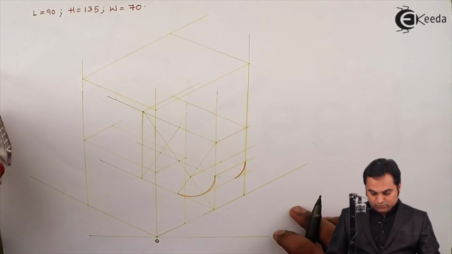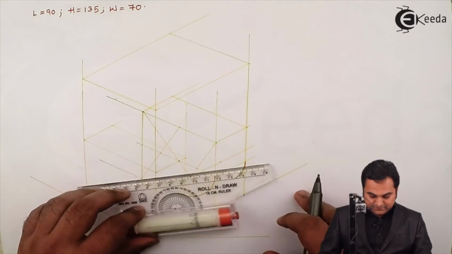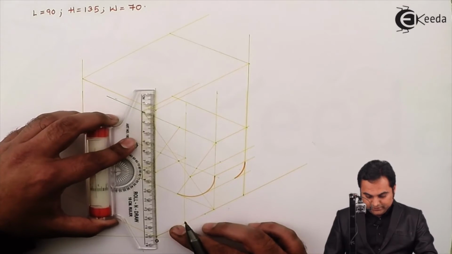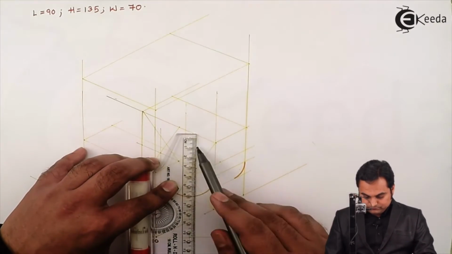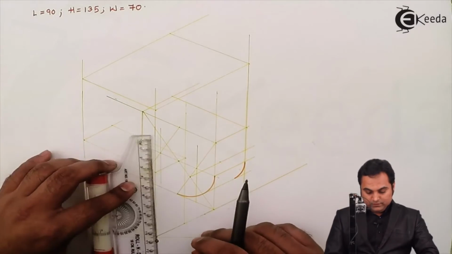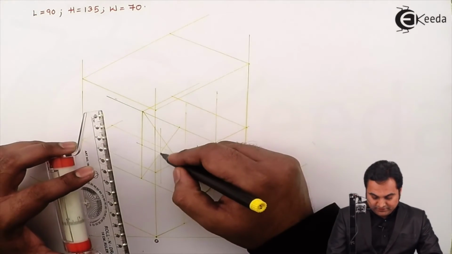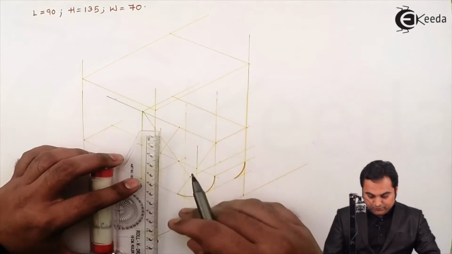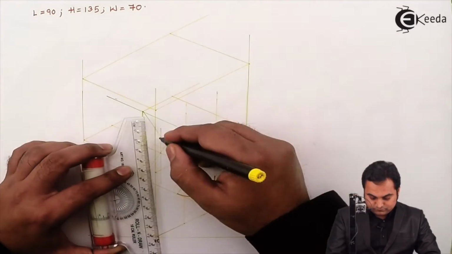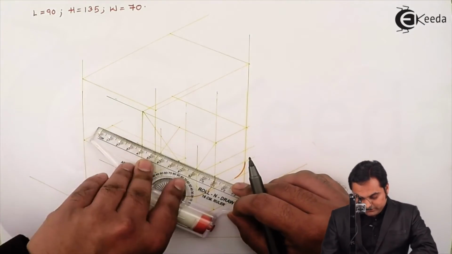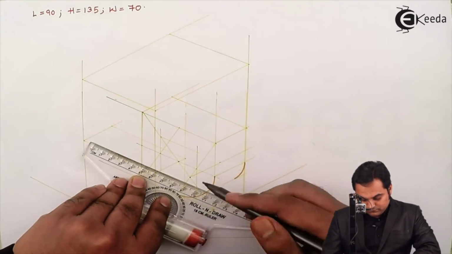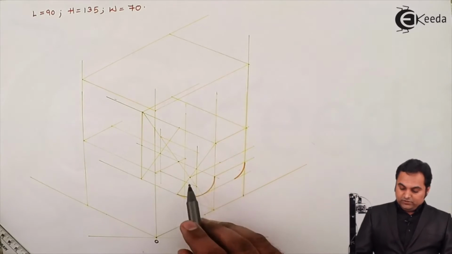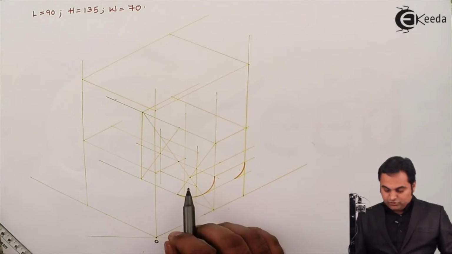Next, through these points, I'll be drawing light vertical lines. Then measuring 35, that is 17.5 top, 17.5 below, and drawing parallel lines. So this is the parallelogram inside which the circle should be drawn.